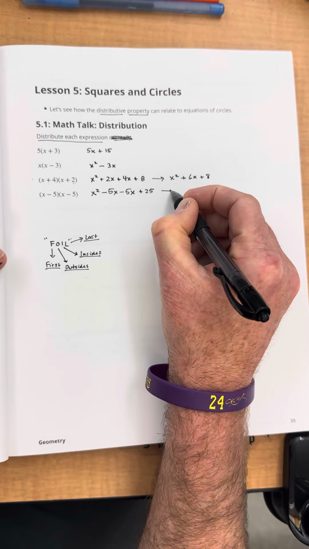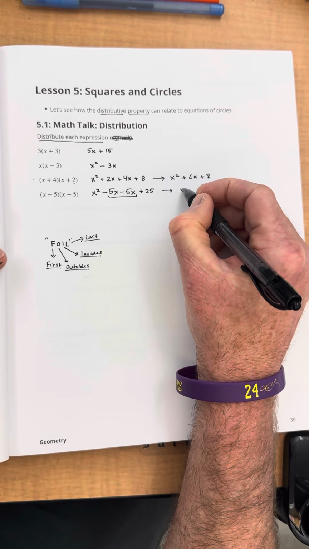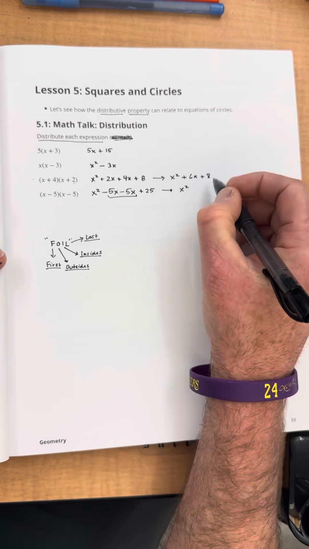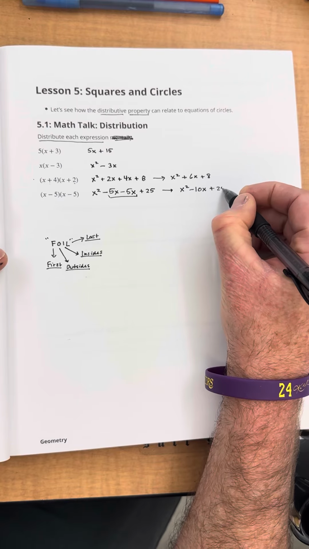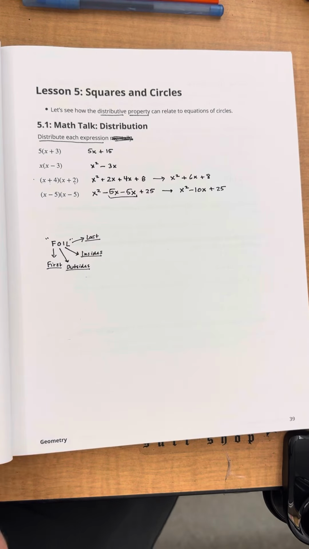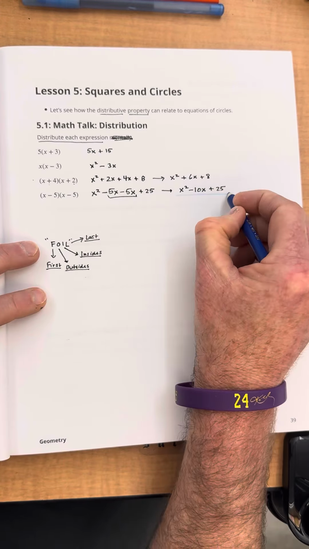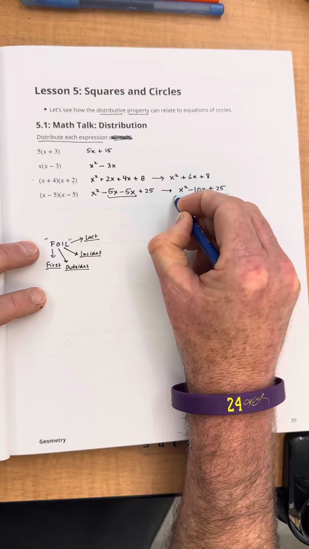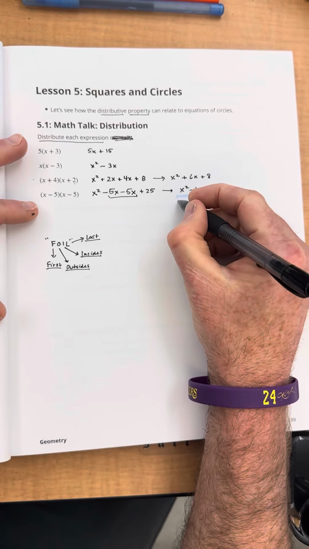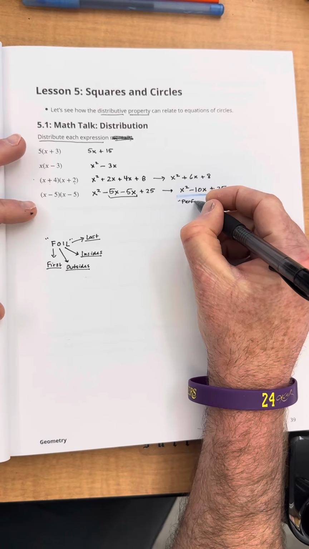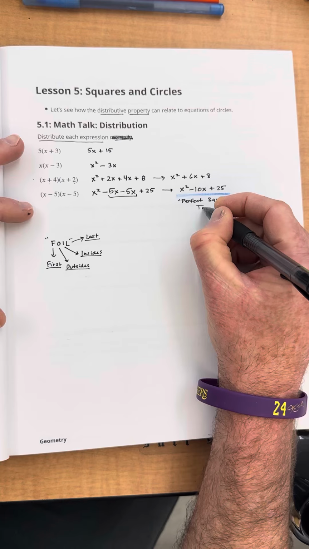So this is going to simplify too, because these two can be combined. So you're going to say x squared minus 10x plus 25. Now I know it's coming. This right here is known as a perfect square trinomial. This is an example of a perfect square trinomial.